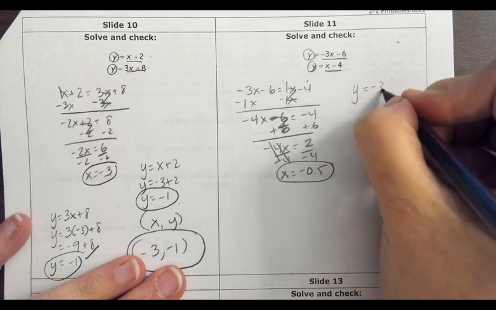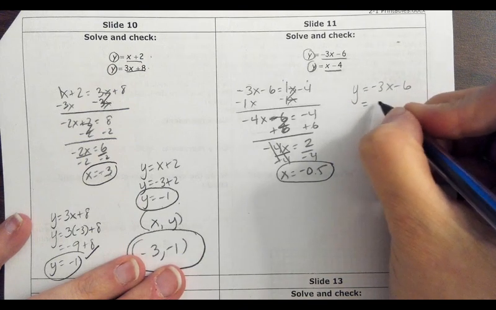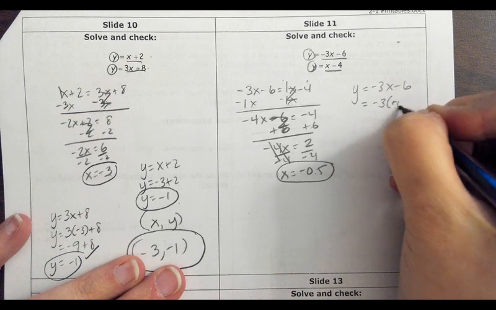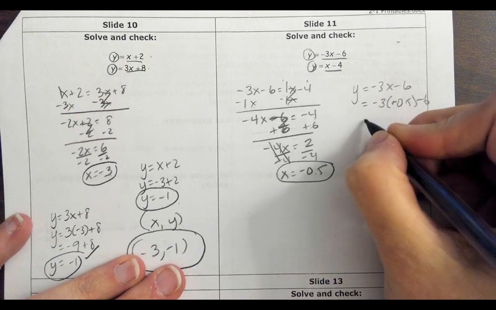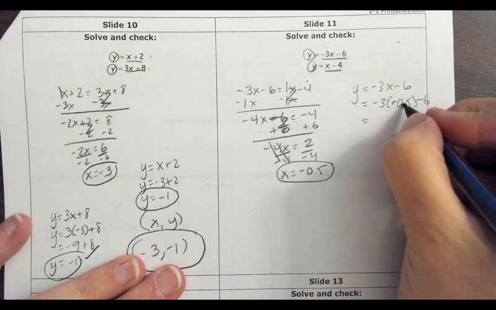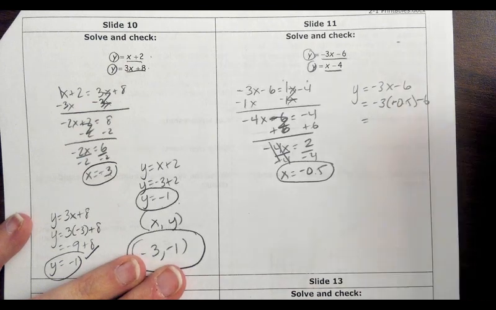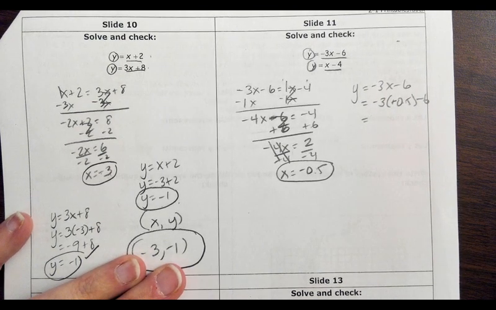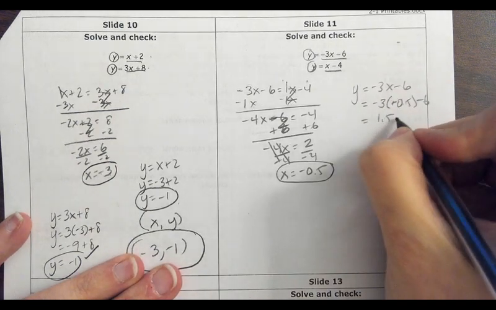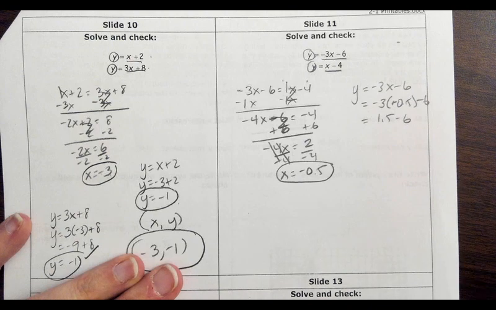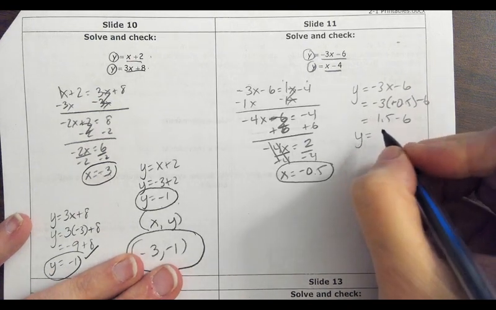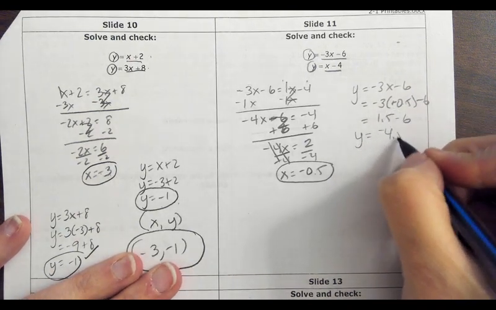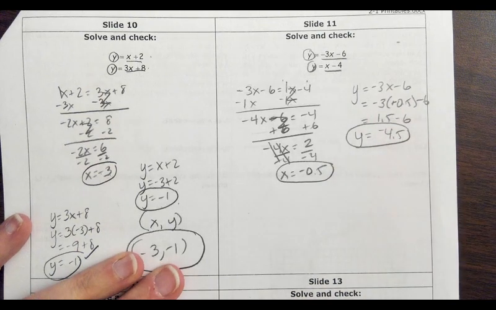Y equals negative 3x minus 6, which means y equals negative 3 times negative 0.5 minus 6, which means negative 3 times negative 0.5, I'm just going to use my calculator here, negative 3 times negative 0.5 is 1.5, minus 6, so y equals negative 4.5. Okay, again, I'm freaking out a little bit, decimals kind of weird me out, but I'm going to check.